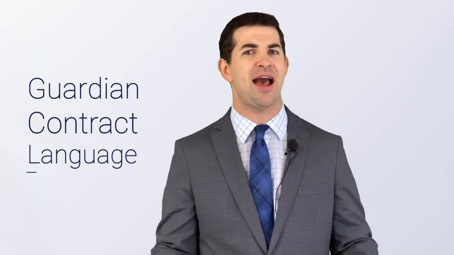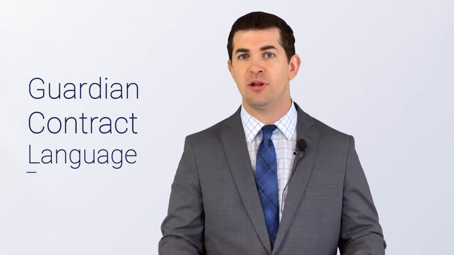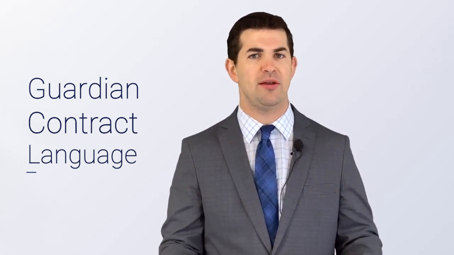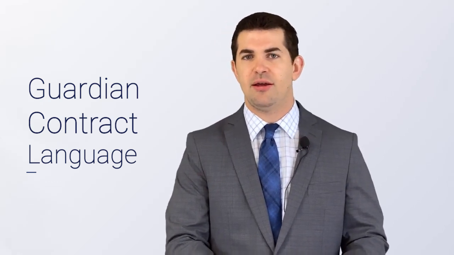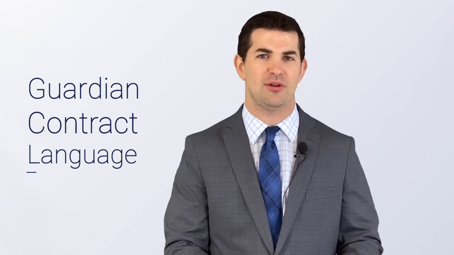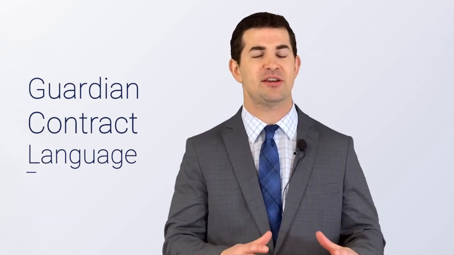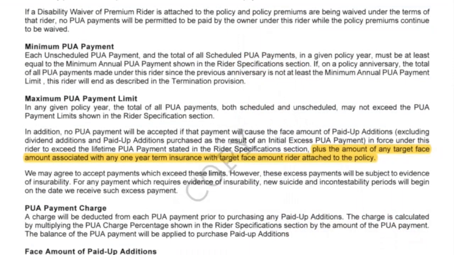A client says, okay, Steve, that all sounds great, but I have to have it in writing. Well, let's show it to them in writing. So in the full illustration, page 3 highlights Guardian's basic PUA limits. And that's what can cause some issues for us. What we've got up here is a full contract. So this is about 100 pages. I should say we have 1 page from the full contract that specifies the PUA limits and the exception if I have the policy set up properly.